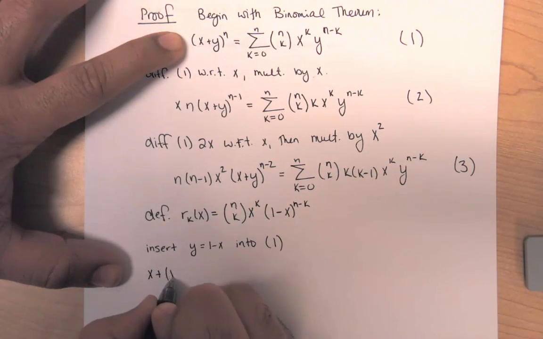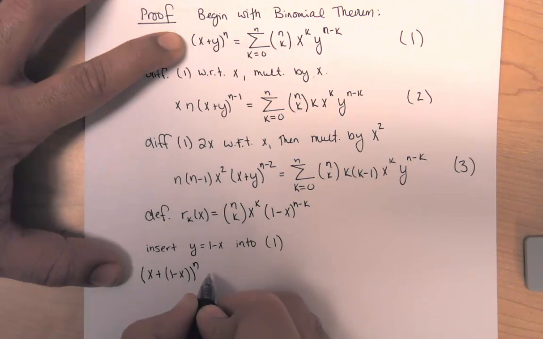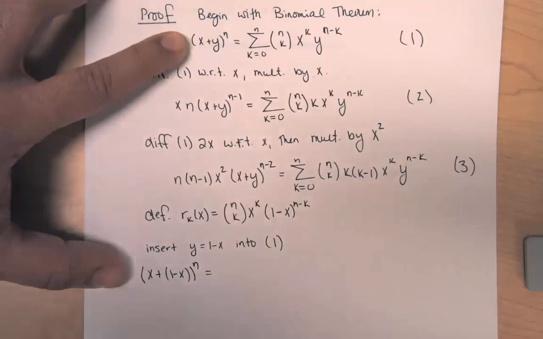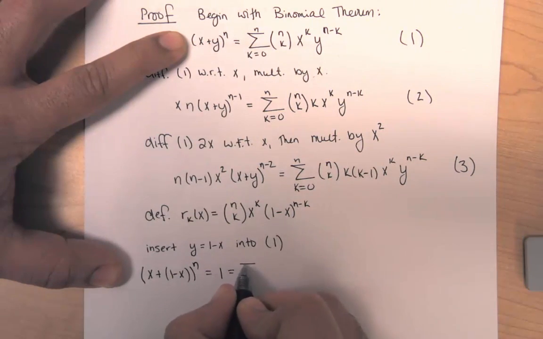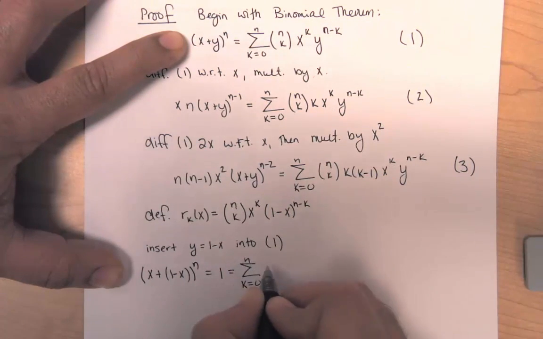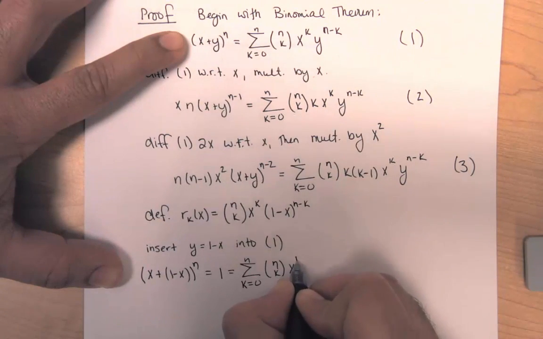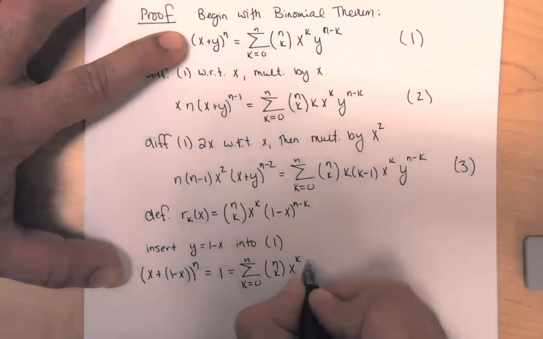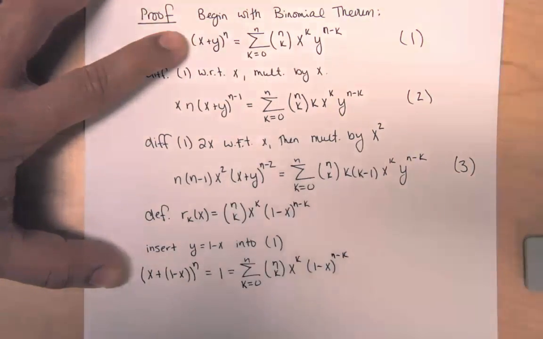Then x plus 1 minus x raised to the nth power, well, of course, that equals 1. But it also gives us a very elaborate formula for the number 1: the sum of n choose k, x to the k, 1 minus x to the n minus k.